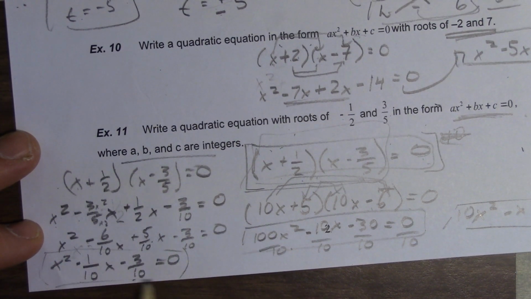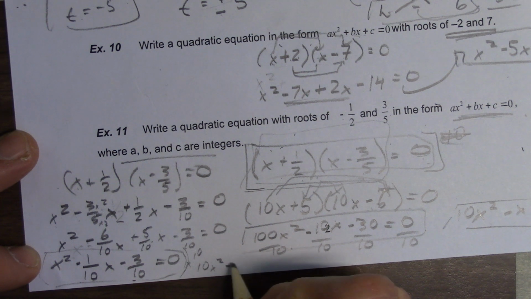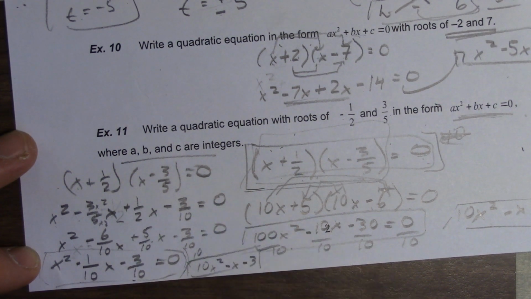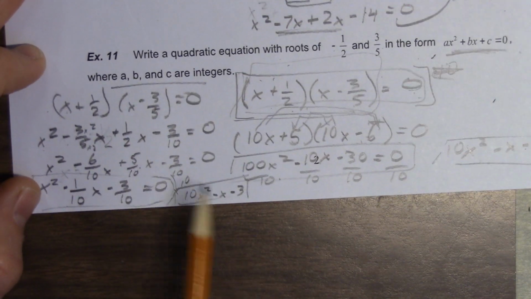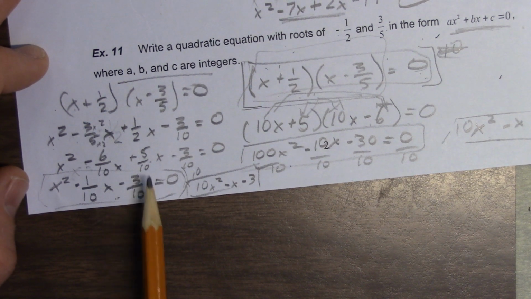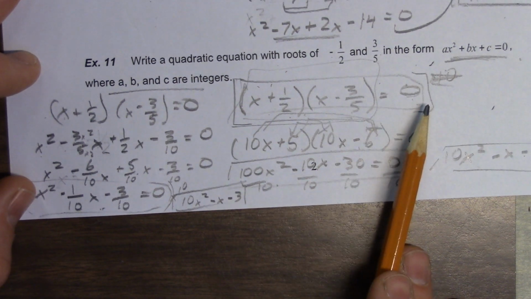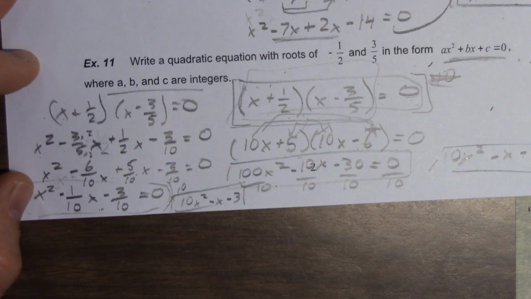But if I multiply everything by 10 now, I would get 10x squared minus x minus 3. So I get the same answer. It really depends which way you want to go to deal with that fraction. You could have just left it here, that would have been correct, but you're dealing with fractions and common denominators. If you multiply by 10, you would have got rid of those fractions from the beginning. Either way, you would have got the right answer. Okay? Jeds, you good with that?